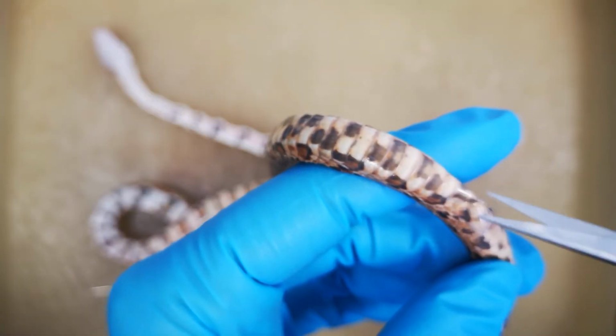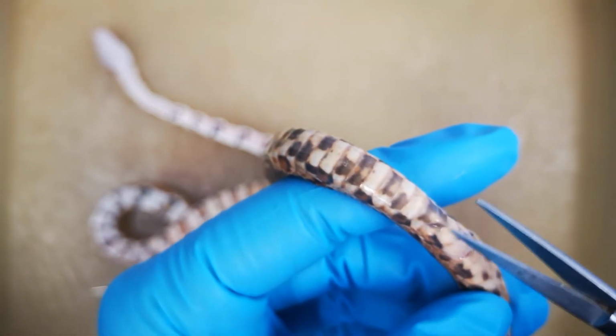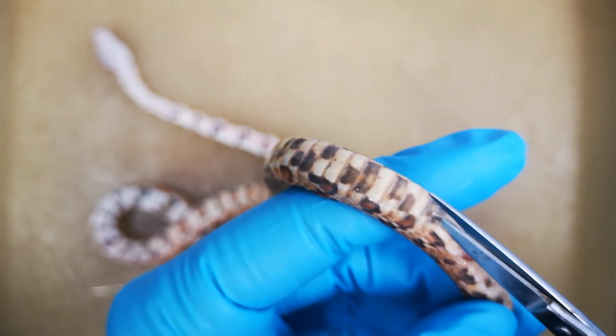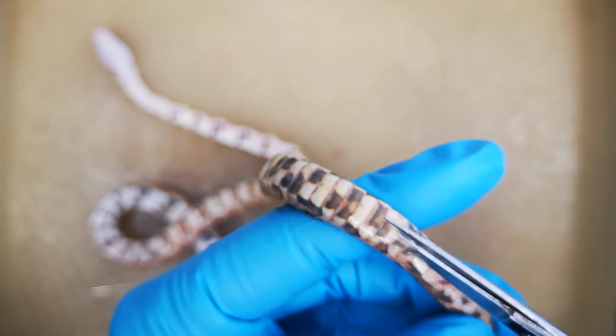To begin the dissection, we make a transverse incision just anterior to the cloaca, and then run a sagittal incision up to the neck.